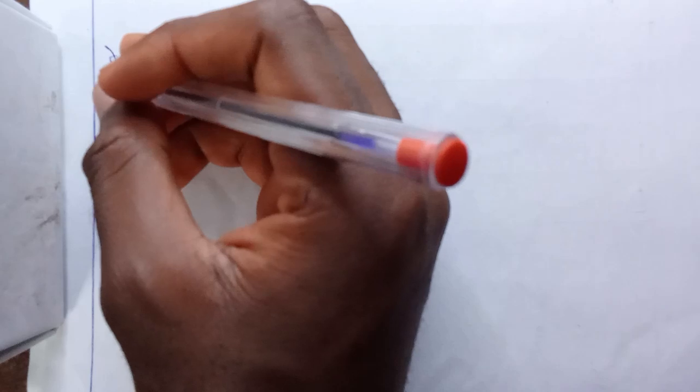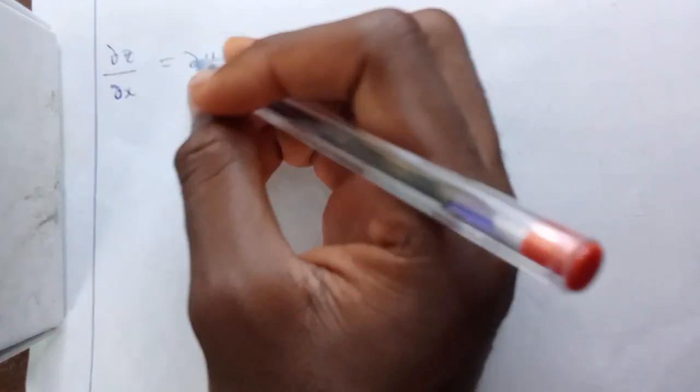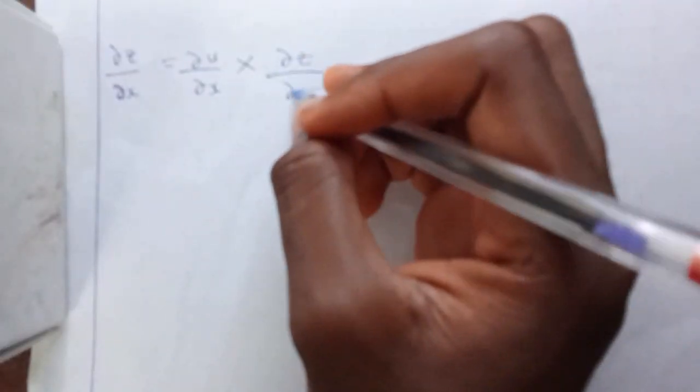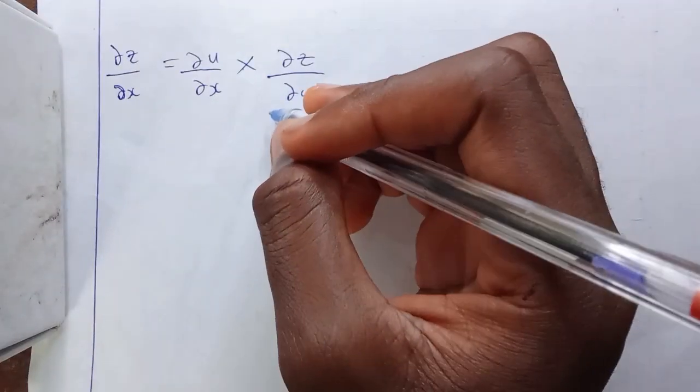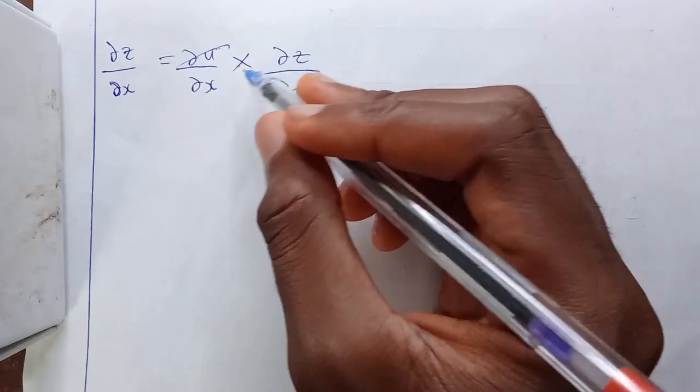From your chain rule, to get the partial of z with respect to x, you need partial of u with respect to x times partial of z with respect to u, because this will cancel this. If this cancels this, what do we have left? Partial of z with respect to x.